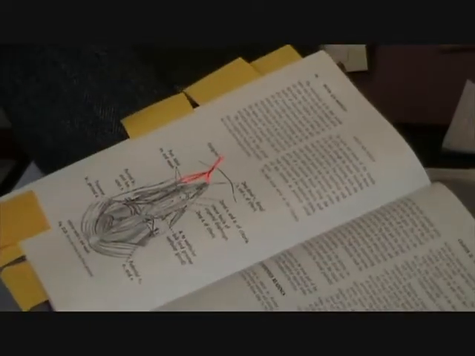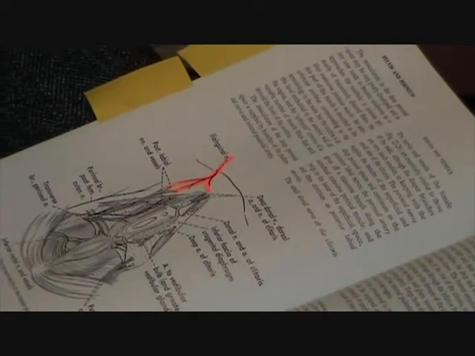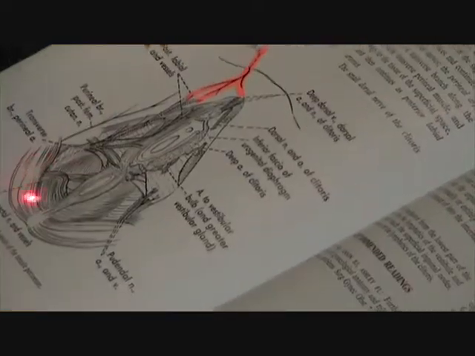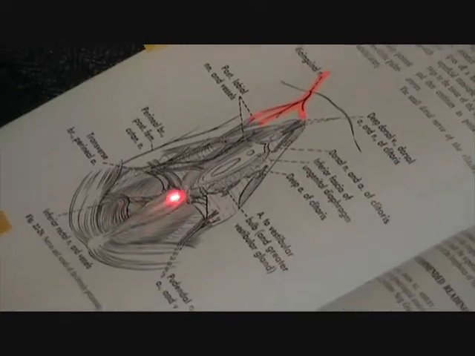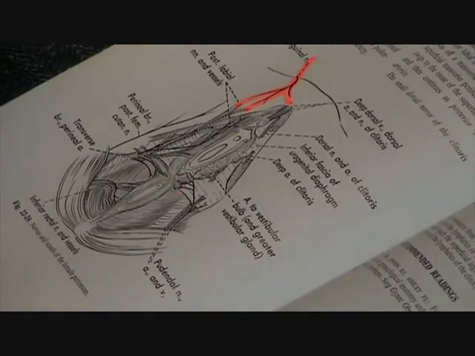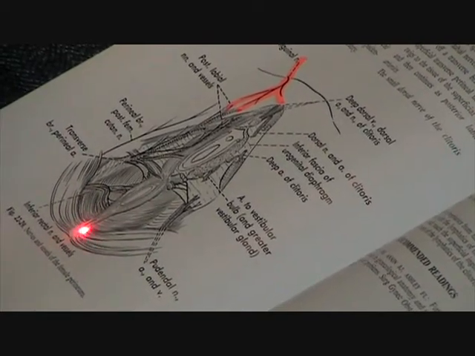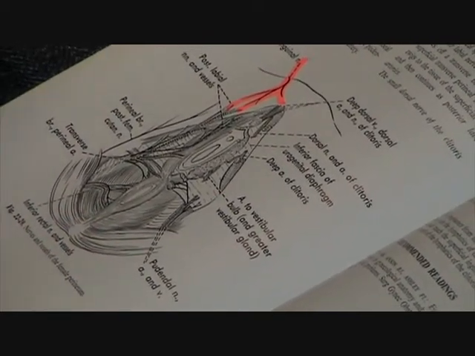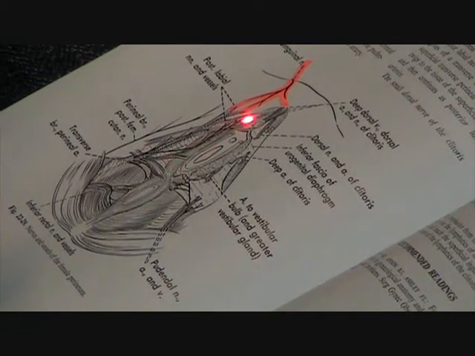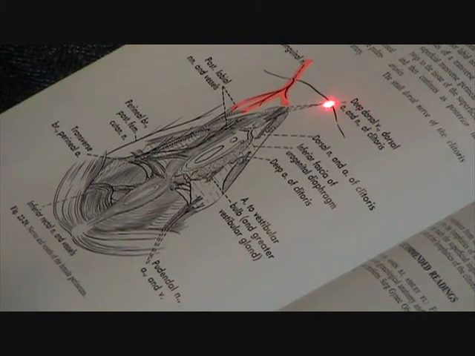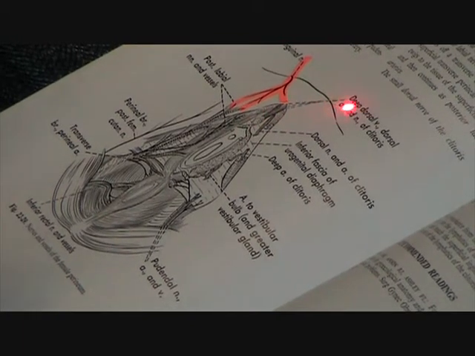Now, here's a picture of the female, and you can see, just for orientation, this is the pelvic floor, okay? This is the anus, and this would be the tailbone, the coccyx. So you're looking like underneath, okay? And this is the external genitalia, and this is the deep dorsal vein, nerve, and artery of the clitoris, okay?